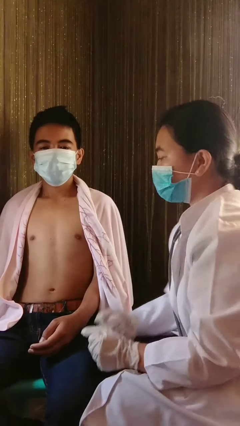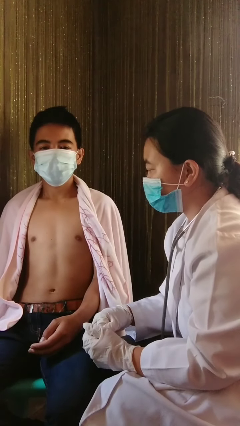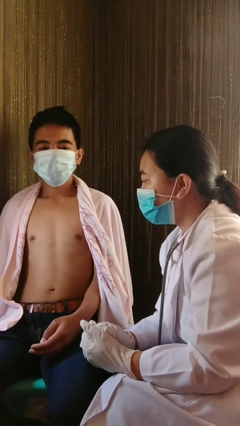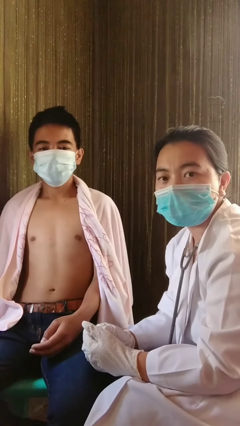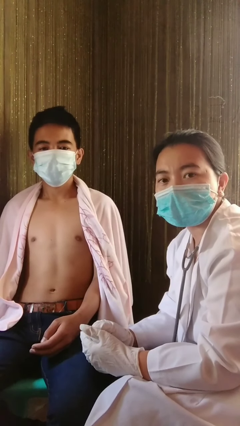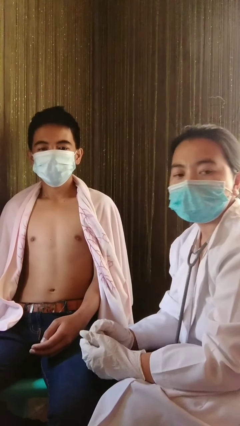Okay, and then observe the respiratory rate. Okay, by observing the respiratory rate for a full minute, the patient breathes 18 counts per minute. Therefore, it is within normal.